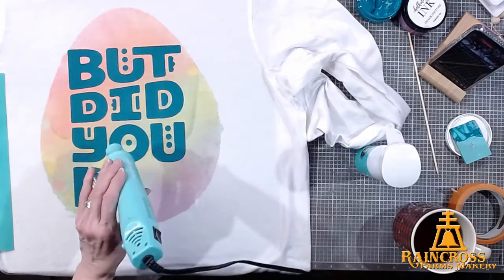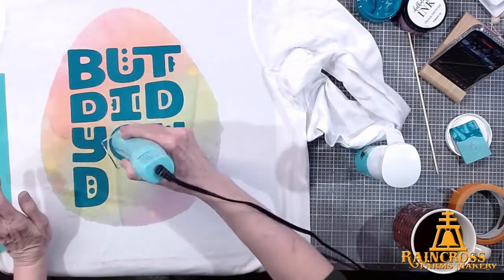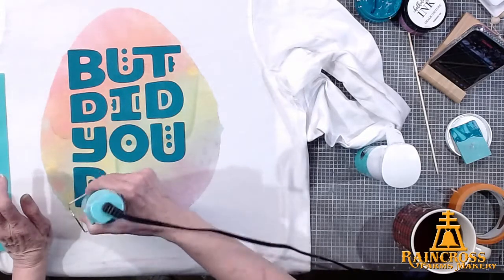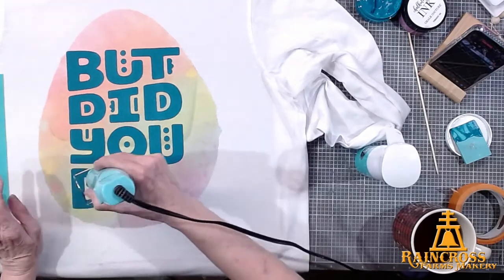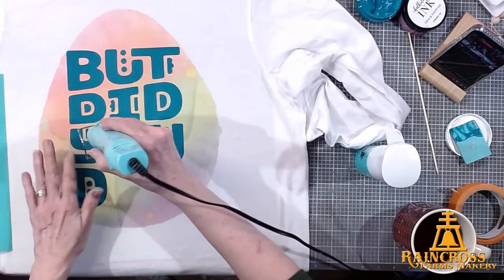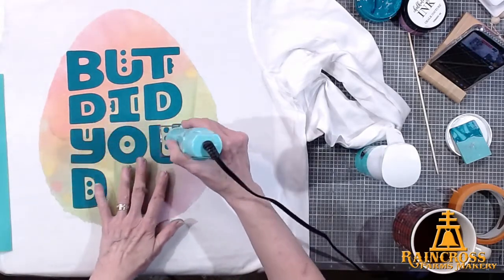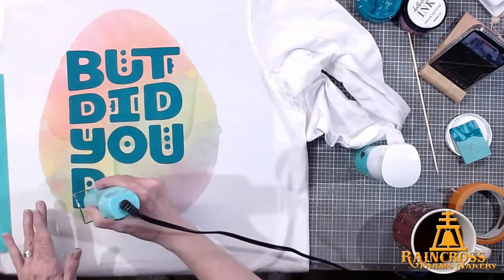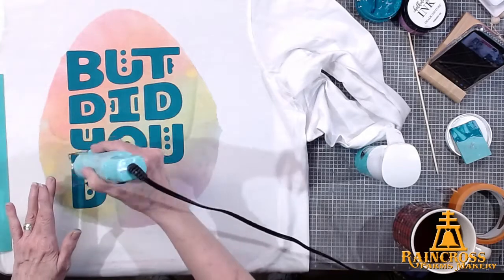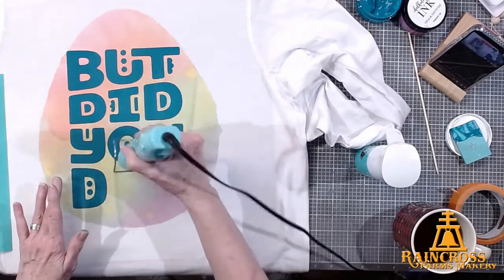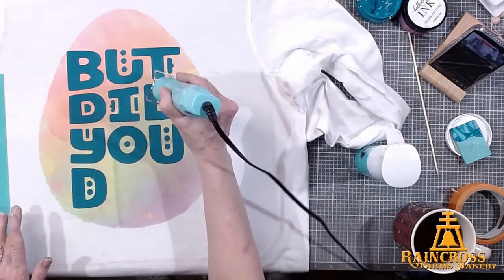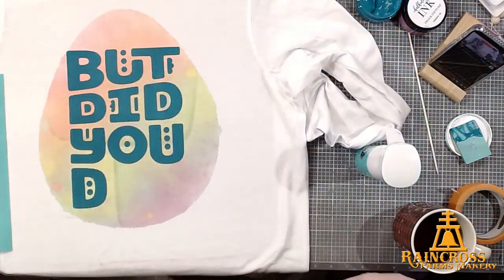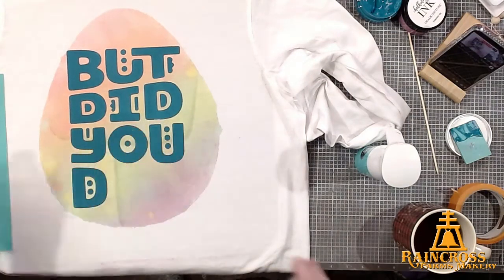So let's see. Great color. Yes, I'm glad I did this instead of the black. I would think so also. Okay, I think that is dry enough for this.